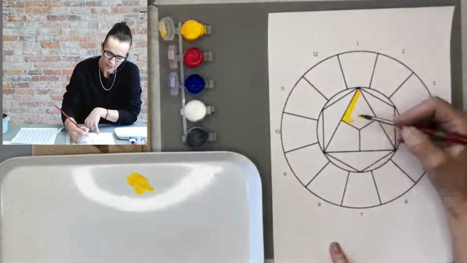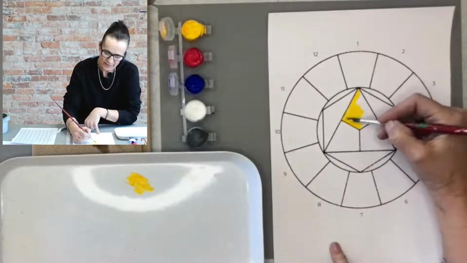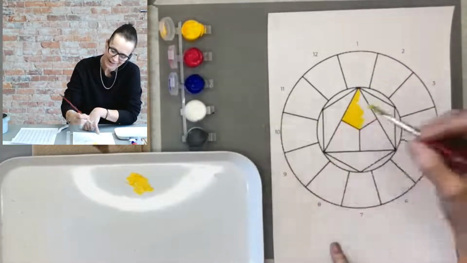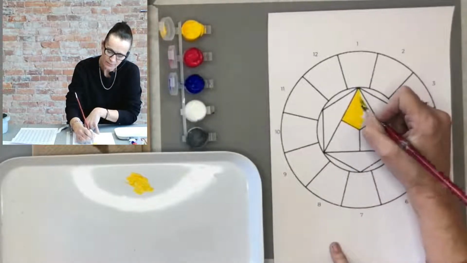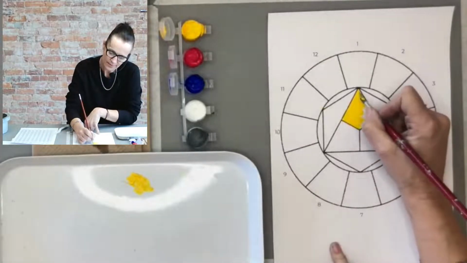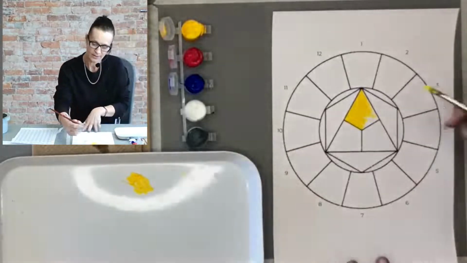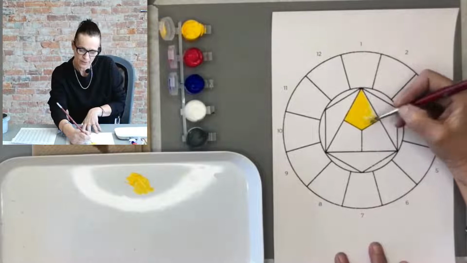If you are using a yellow out of your stash of paints, what you want to be using is a cadmium yellow or a Hansa yellow, not a Hansa yellow medium. While I'm doing this, I'm going to talk about color bias a little bit. The printout that you will have downloaded speaks about color bias, and that's really important when we're creating our color wheel.